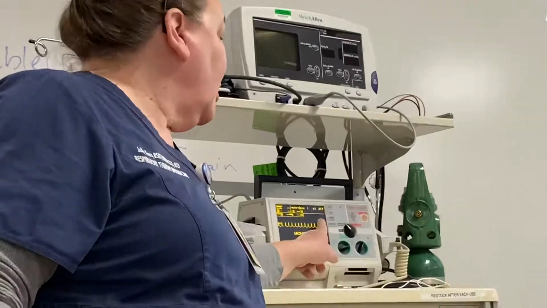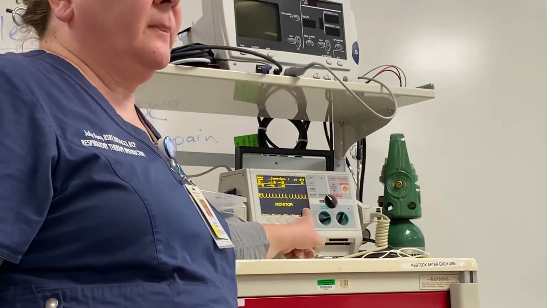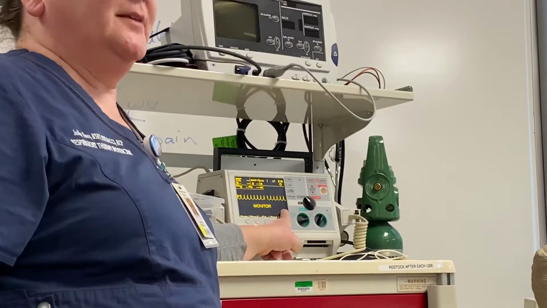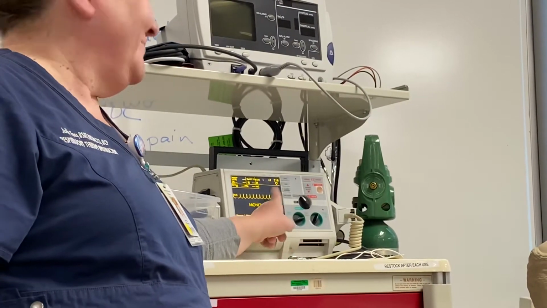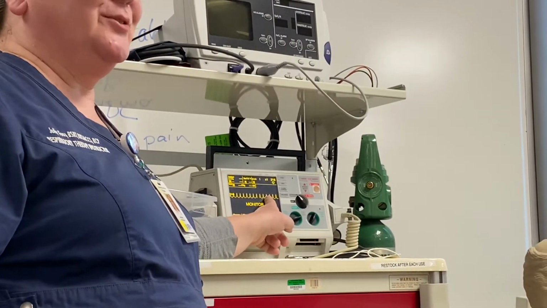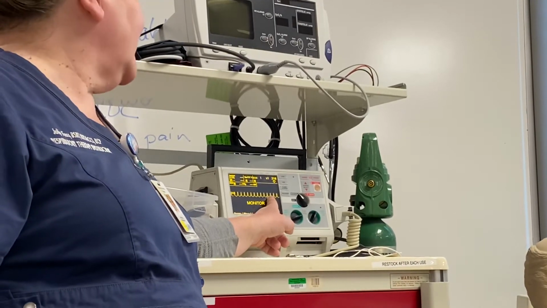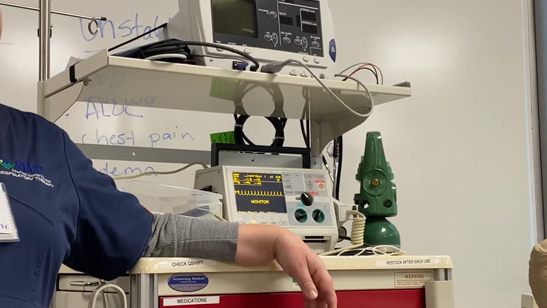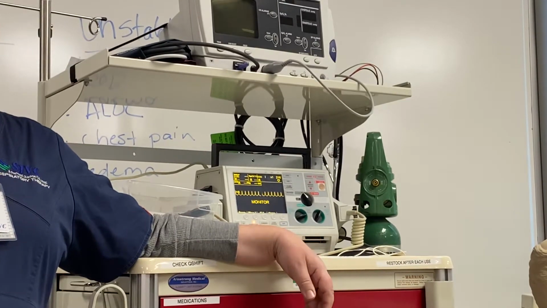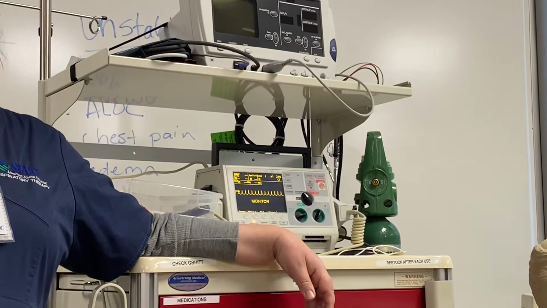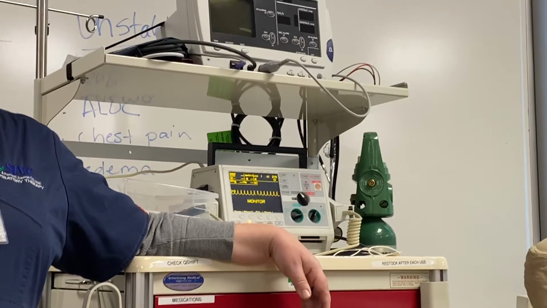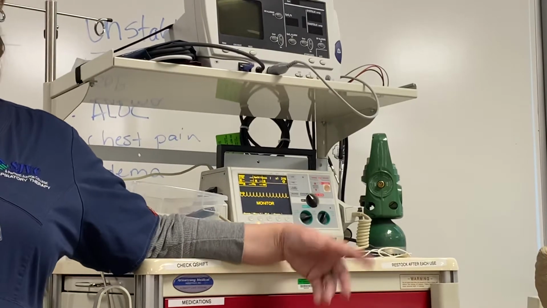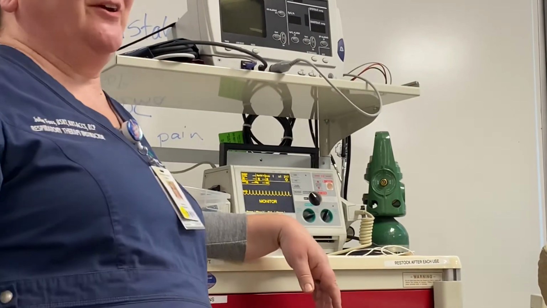So this patient's heart rate is 217. Sam, what rhythm does this look like? Can you see from there? SVT. If I told you my patient has a blood pressure of 60 over 30, it's unstable, so what are you going to do? How much? Start at 100 and go up by 50.